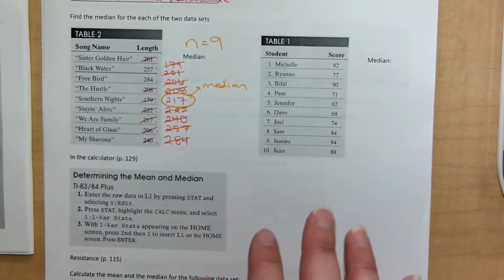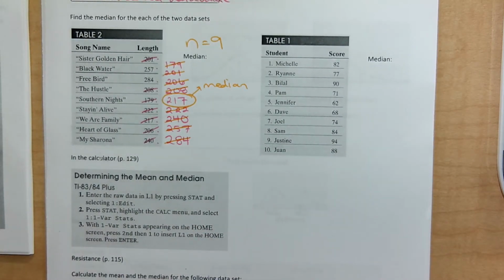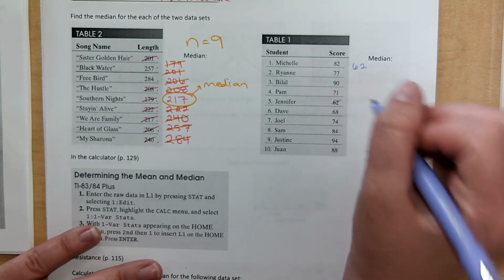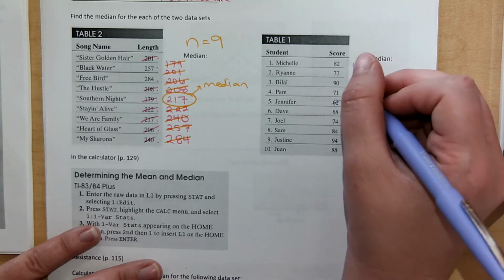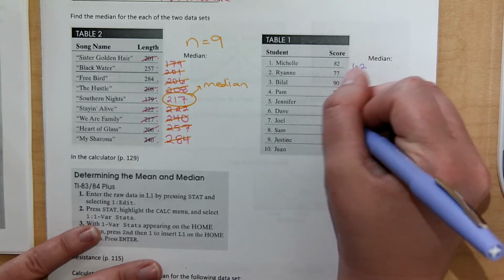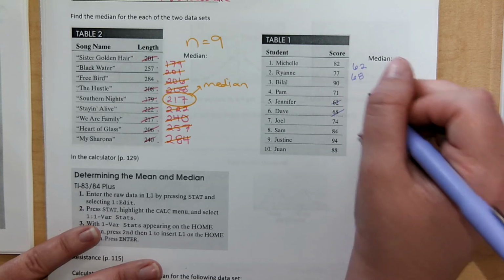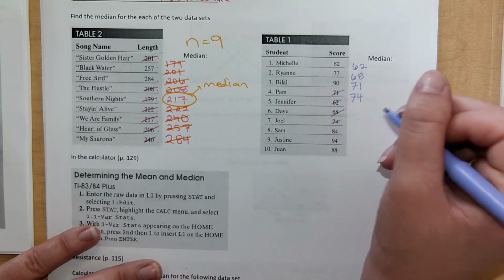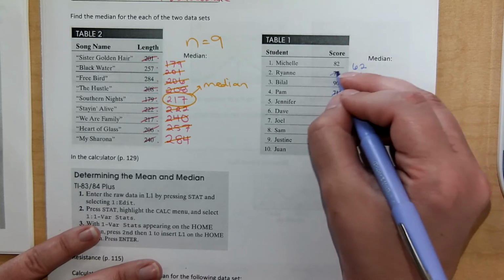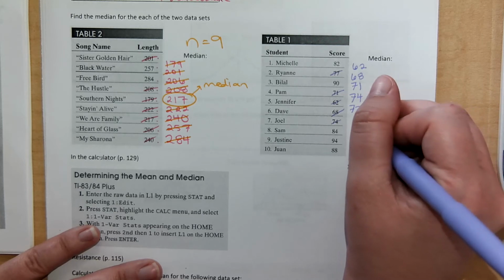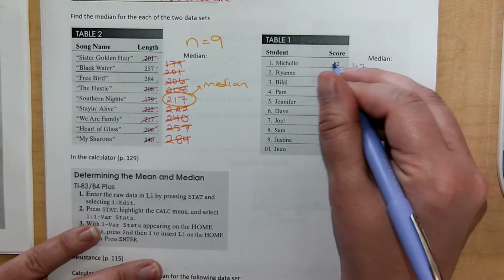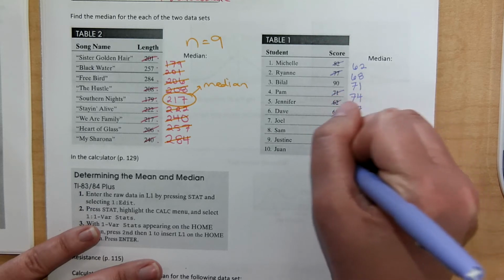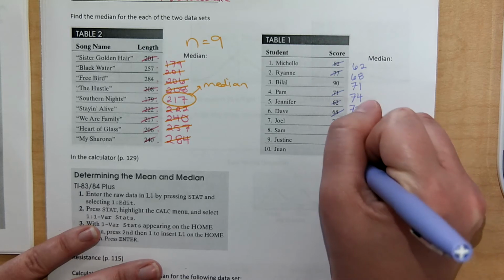Let's do the same thing with the test scores. Let's list them least to greatest. It looks like the least is 62, and then we have 68, 71, 74, 77, then 82, 84, 88, 90, and 94.